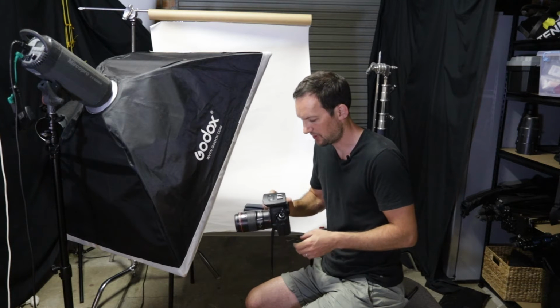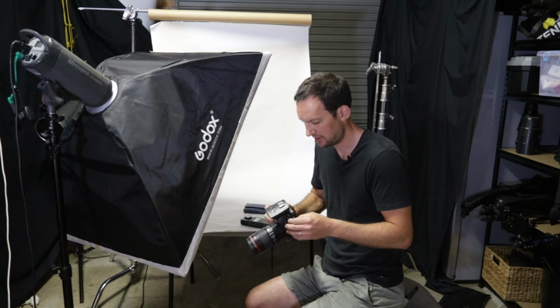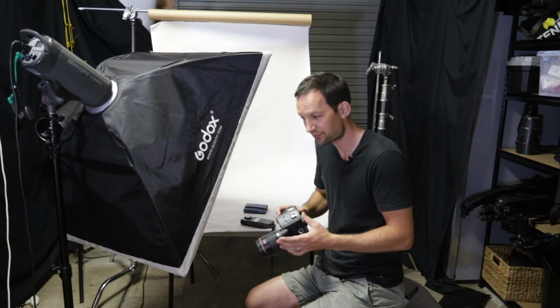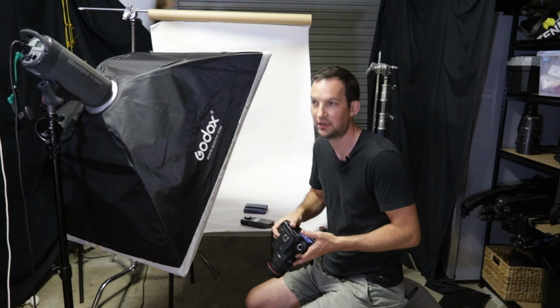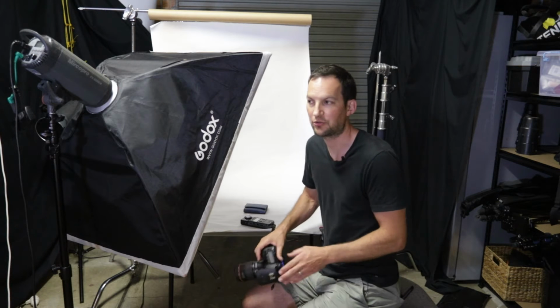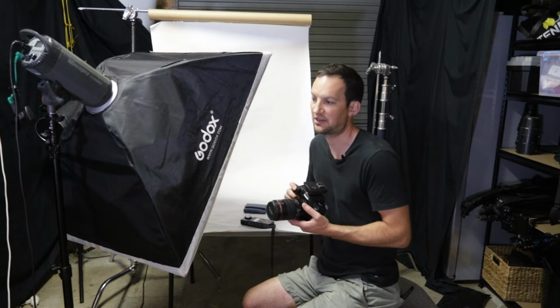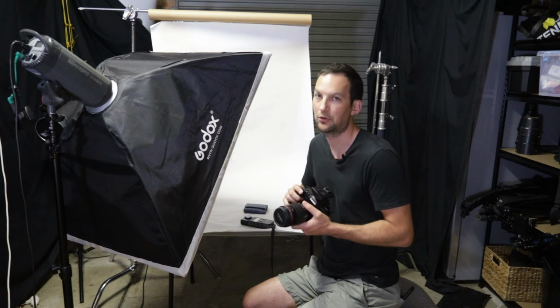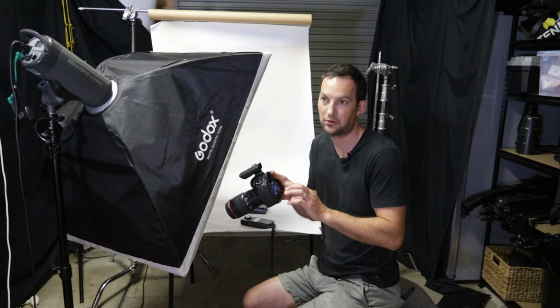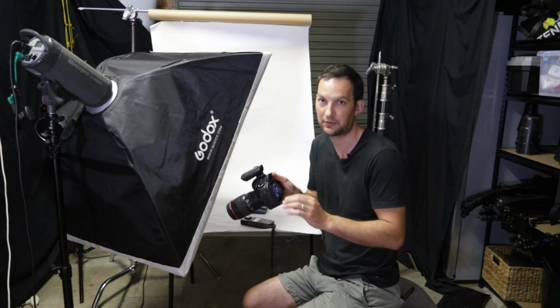I know when I shoot with this camera and these triggers, these are the Cactus triggers, that I need to set my camera to around 1/125th of a second for it to synchronize properly. If I don't do that, I'm likely to get the shutter not synchronizing properly, and you can actually see a little bit of the curtain or the shutter in the picture.